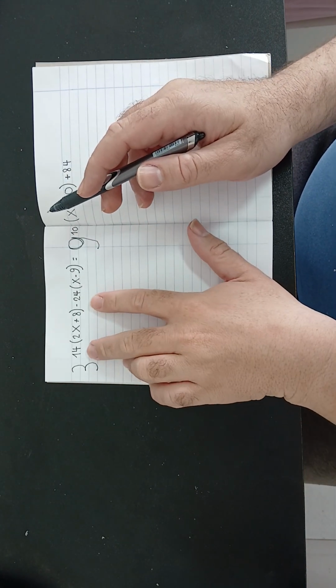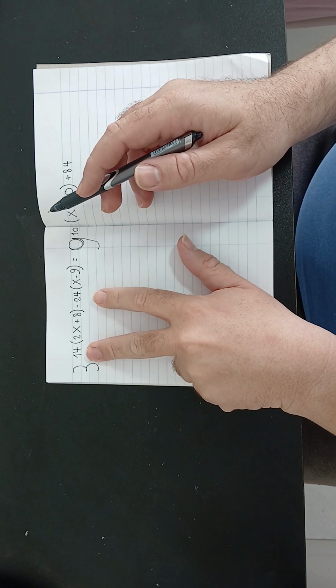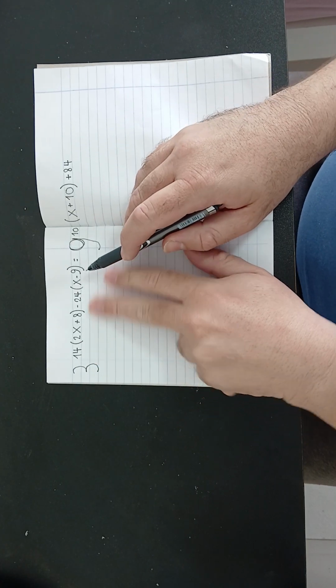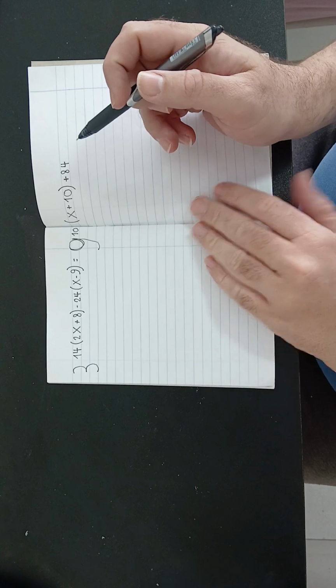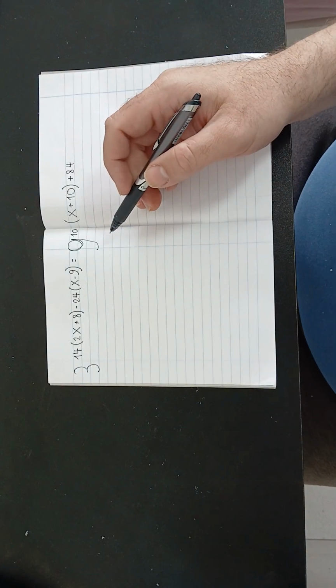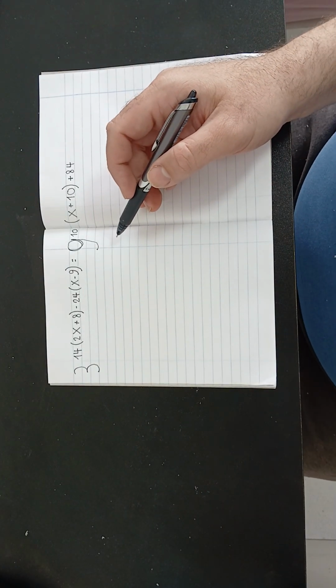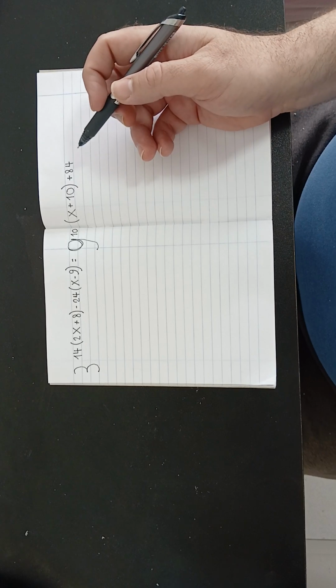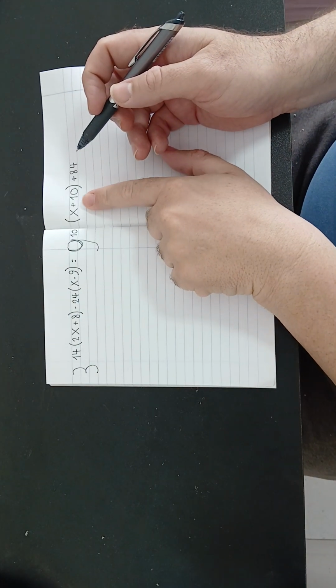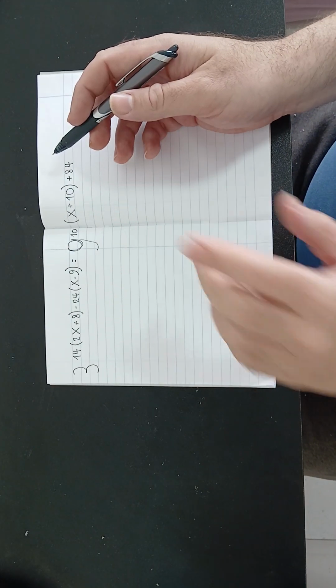When I say all of those numbers, this is just 14 and negative 24. I'm not going to touch those numbers. Also, if the square root of 9 becomes 3, I divide all of those numbers with 2, but I'm not going to touch those numbers.